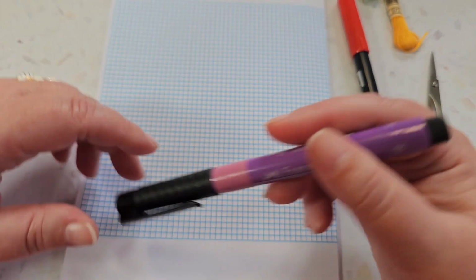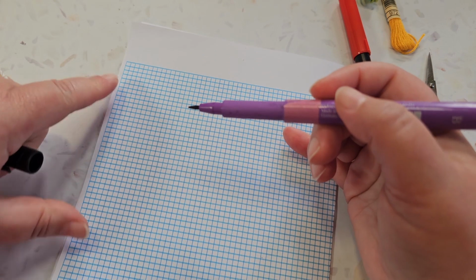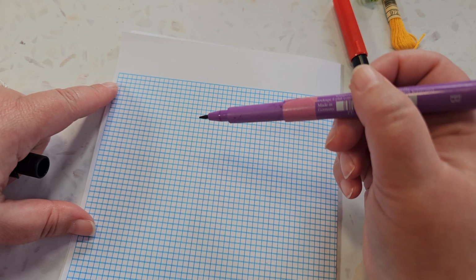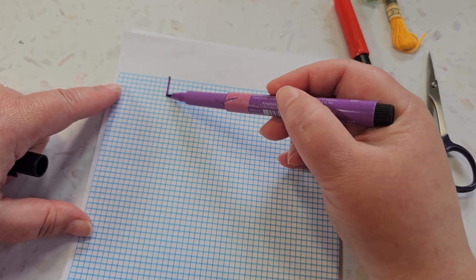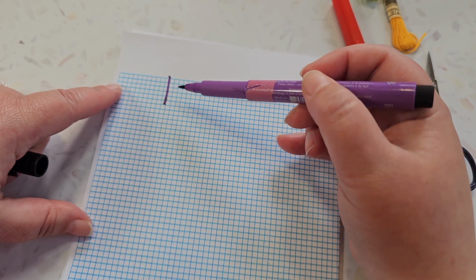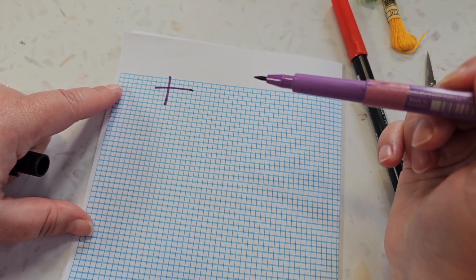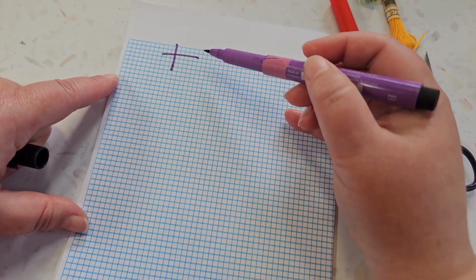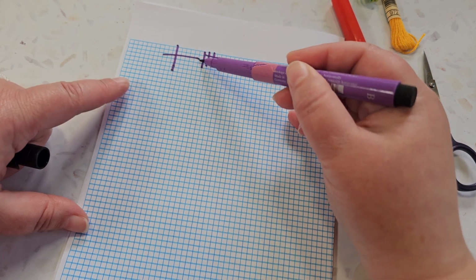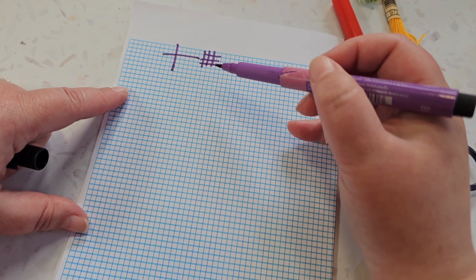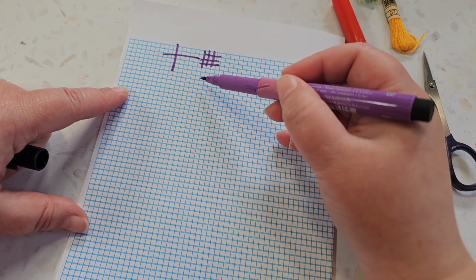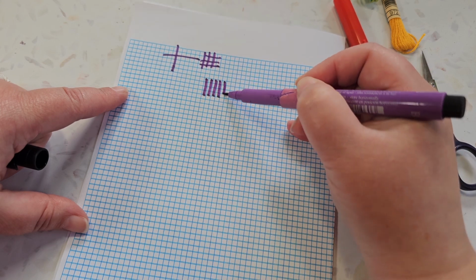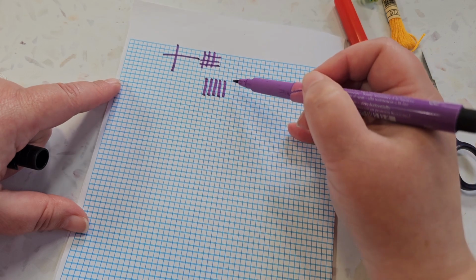So woven fabric has two lines of threads, ones that go vertically, the warp, and ones that go horizontally, the weft, and they create a grid. So all these lines are threads in the fabric, and we create the stitching in the areas that are in between and go across the threads.